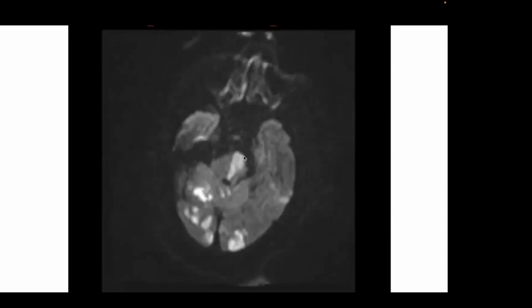We also have involvement of the occipital lobes. As we go farther forward, this is a typical pontine perforator infarct. You see that it adheres to this unilaterality, and so there's sparing of the contralateral, or the opposite, portion of the belly of the pons. So again, this is a classic perforator infarct.